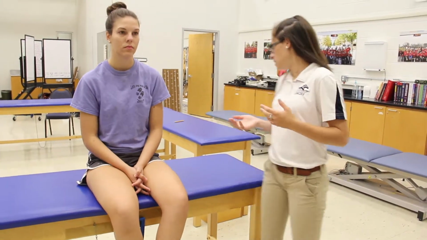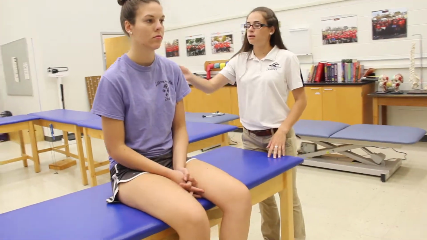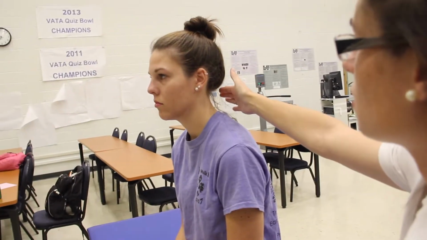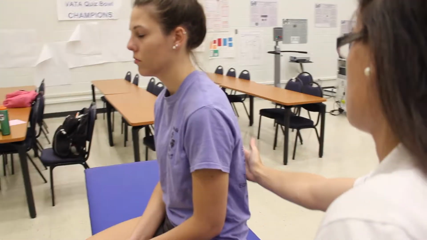Next, we're going to move on to the inspection portion of the exam. So for this, since our patient's already sitting, we are just going to be looking at how she is sitting. And with this, we can come to the side and we can look to see if she has a lordotic and then a kyphotic and then another lordotic curve in her back. These are the normal curvatures of the back. Next, we can have her stand up.